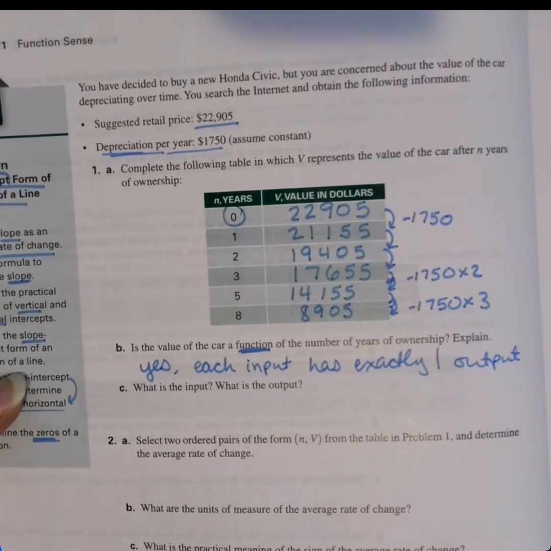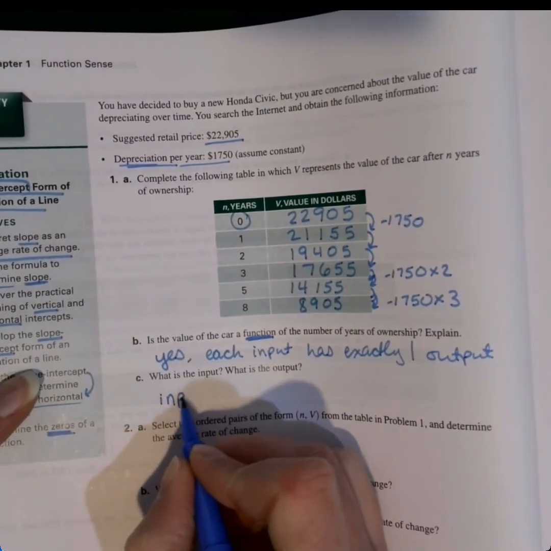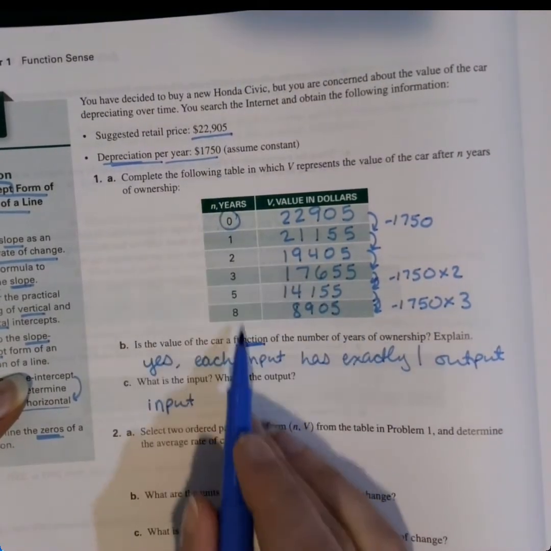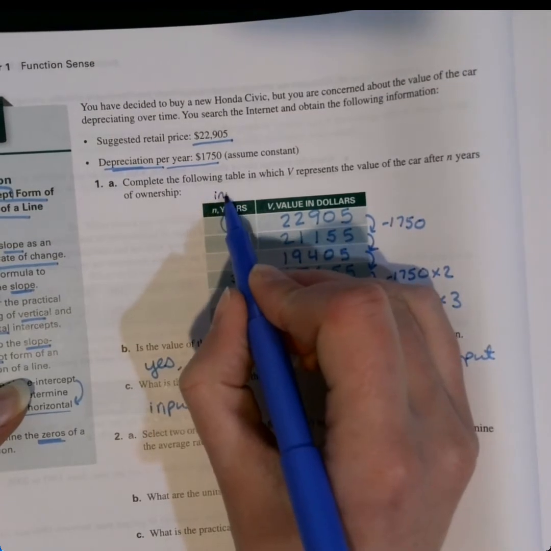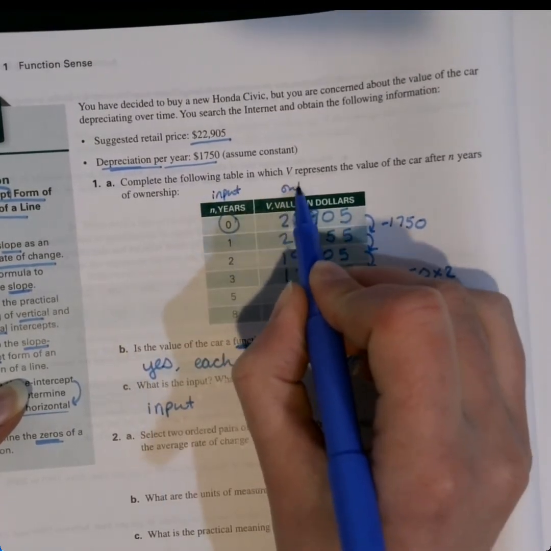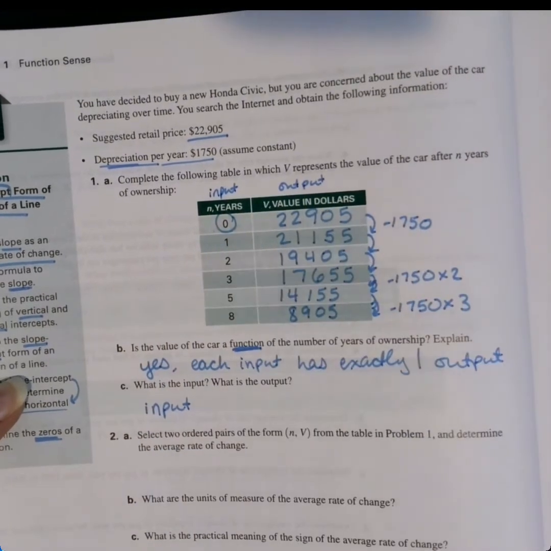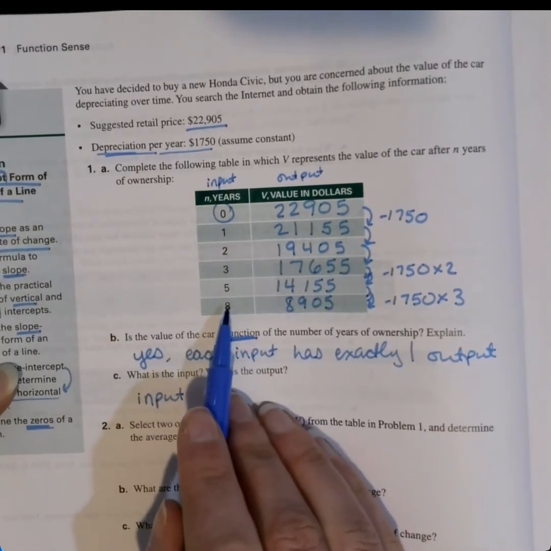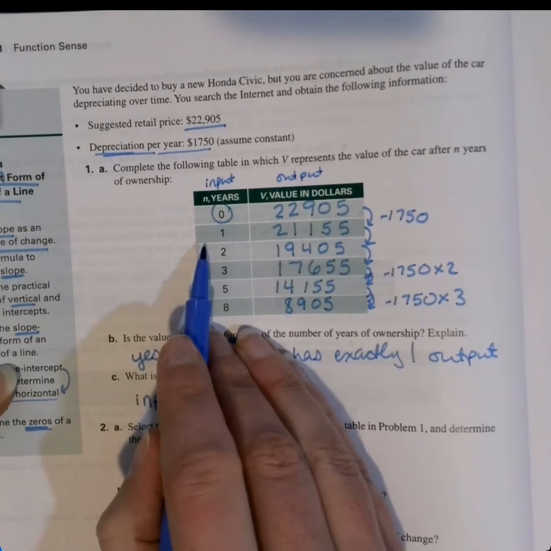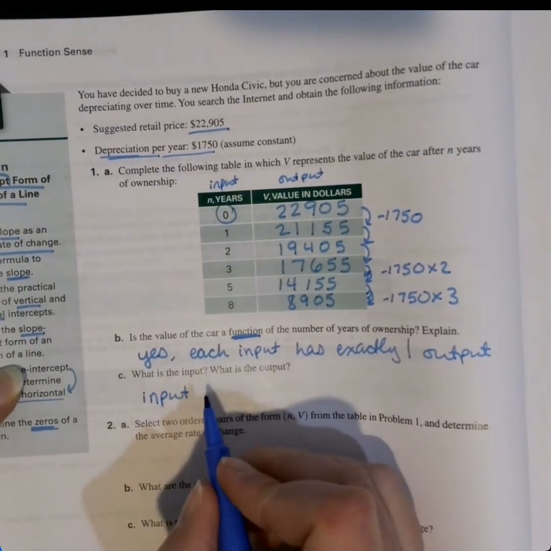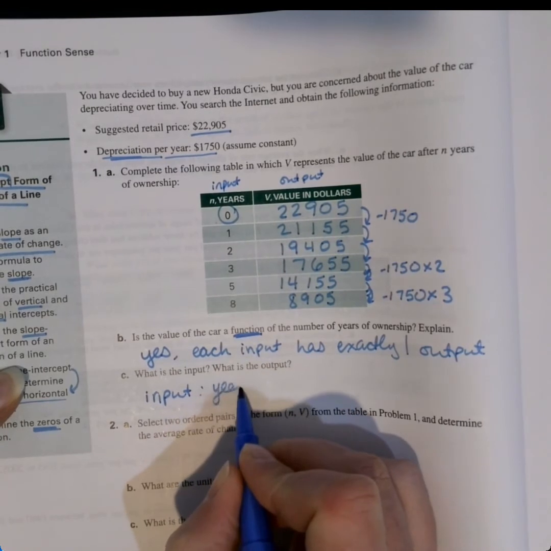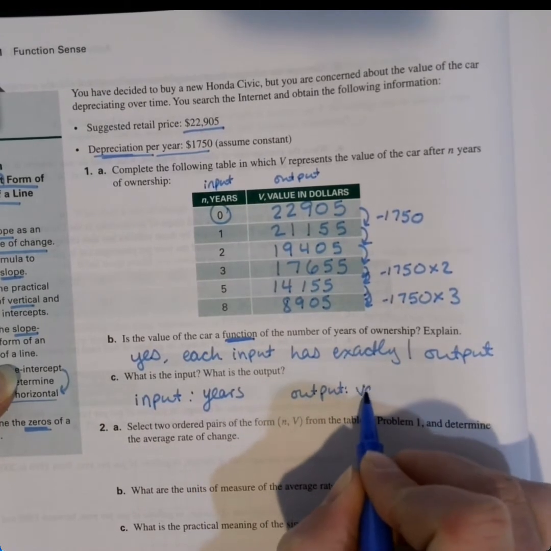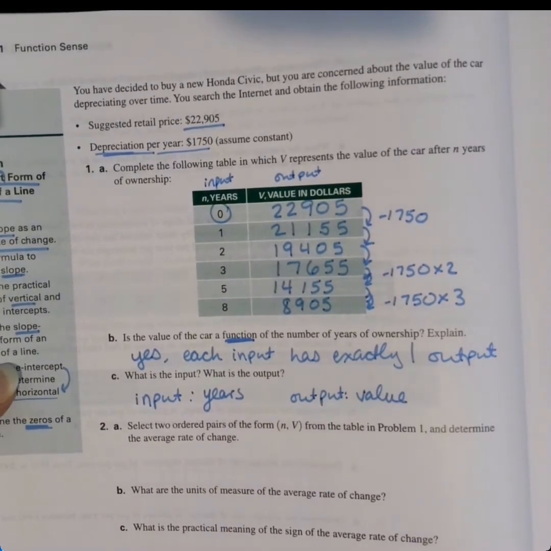What is the input? What is the output? So the input, my choices of variables are years and value. Most tables are organized in input, output. So I'm going to label those up here. Input we would like to see first. Output we would like to see second. It's possible that a table would be misorganized, but for this particular case, input being the years, that's our independent variable, and then the output, the value, depends on how many years old the car is. So our input is going to be years, and our output is going to be the value. Remember, the input matches up with the independent variable, and the output is the dependent variable.